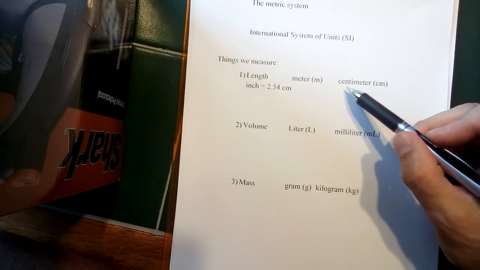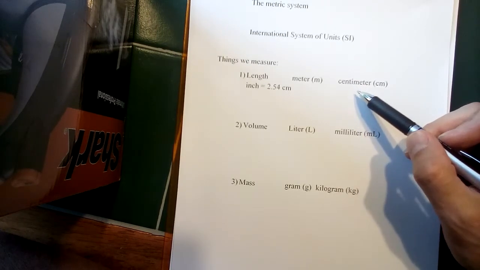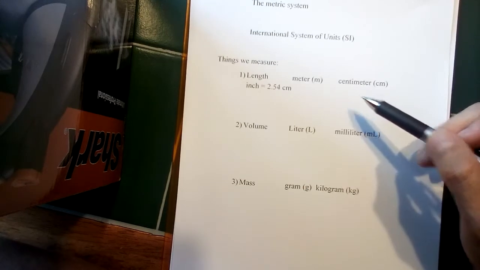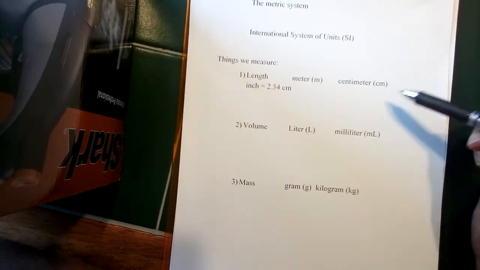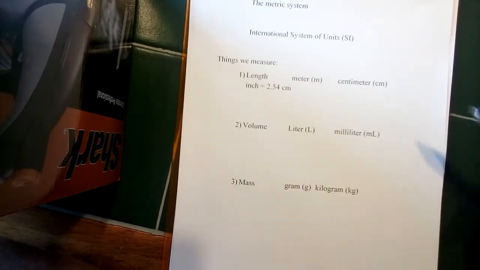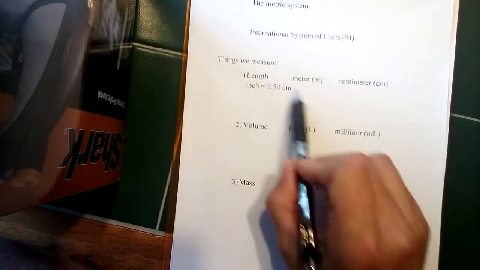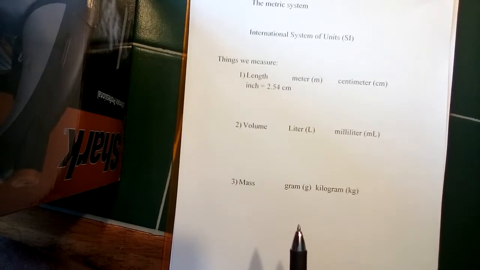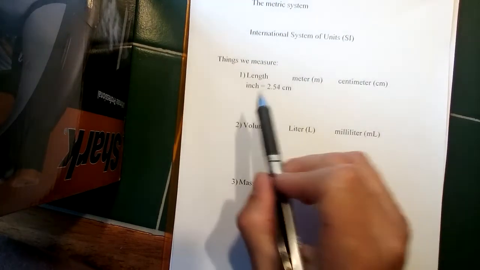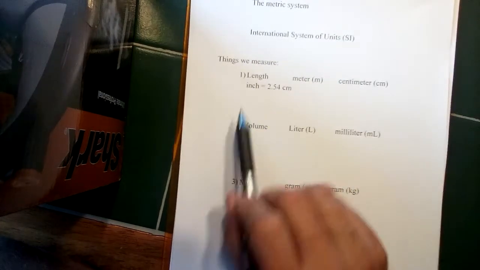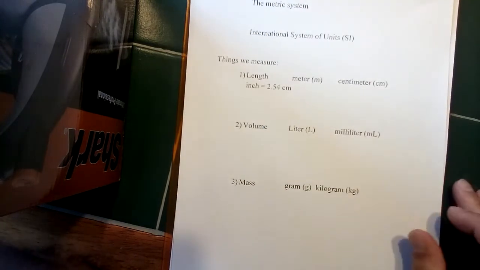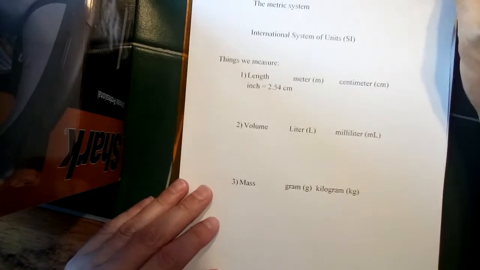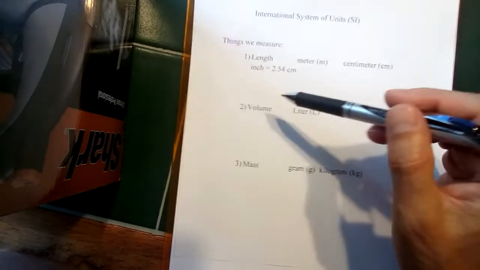Centi at the front of the word here, a centimeter, means 1/100th of a meter. So a centimeter is a much smaller measurement of length, and 100 centimeters would be equal to 1 meter. Now, in terms of US units, the centimeter is reasonably close to the measurement of distance, the inch, that we use in the English system. So 1 inch is equal to 2.54 centimeters, so about 2.5 centimeters per inch.